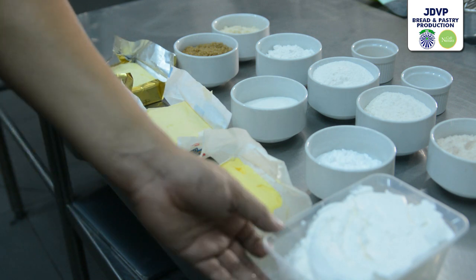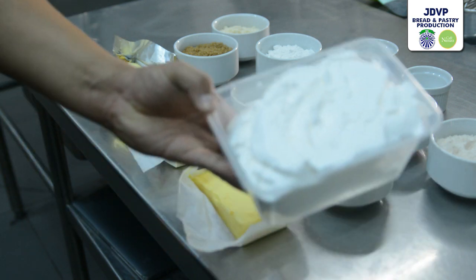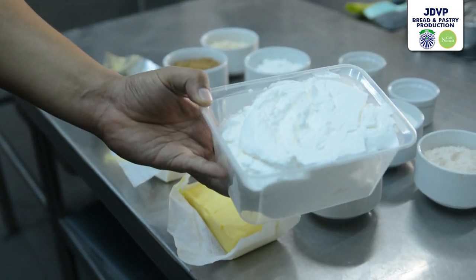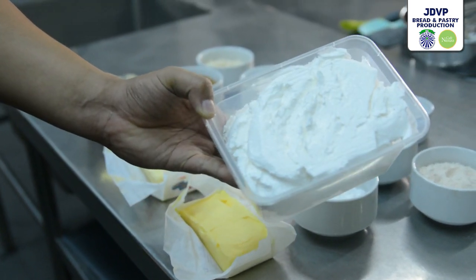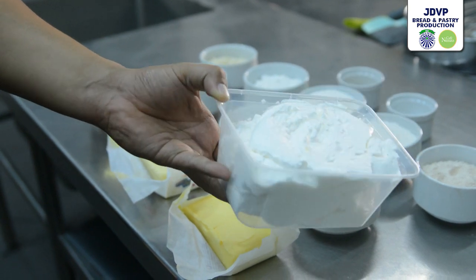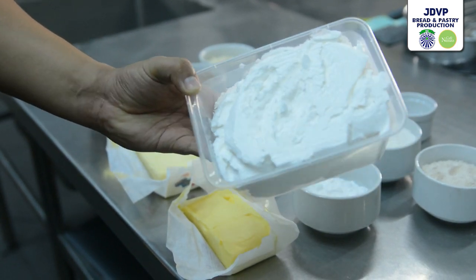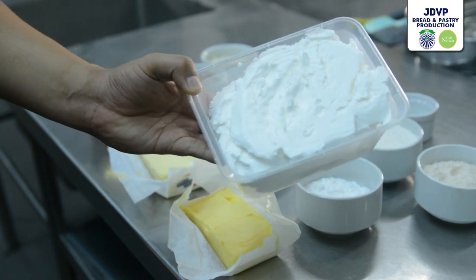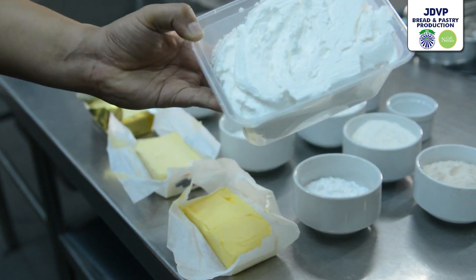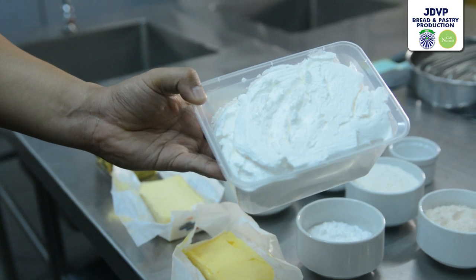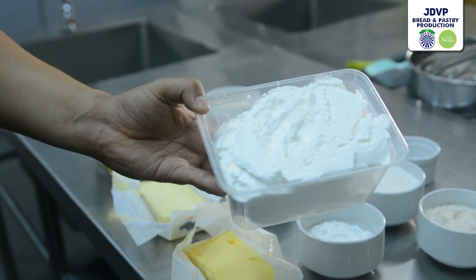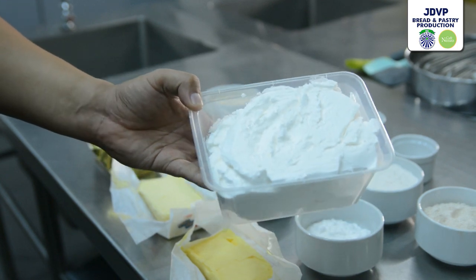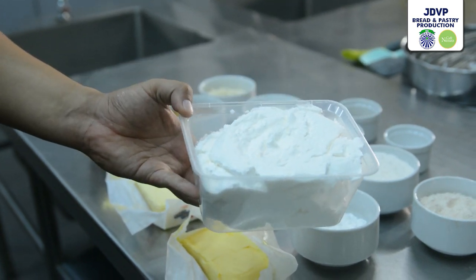Then, we have the hydrogenated fat or a shortening. So, as you can see, solid siya and made of emulsified vegetable oil or yung iba coconut oil, yung iba corn, soya, and cotton seed oil.